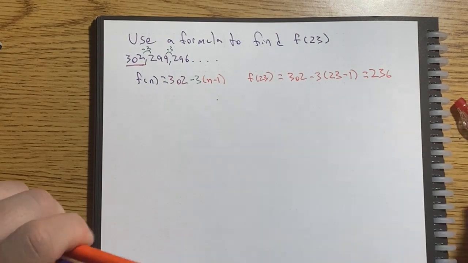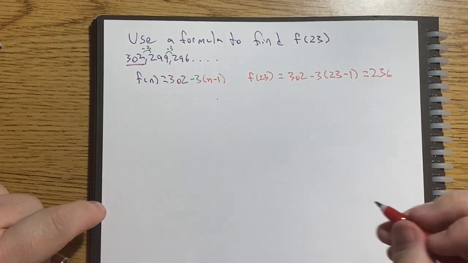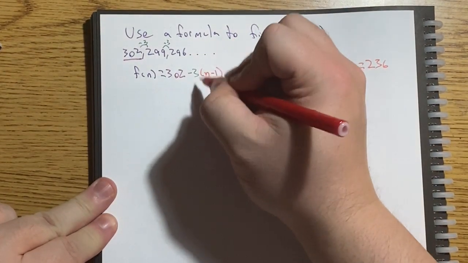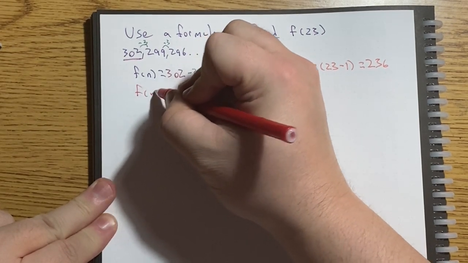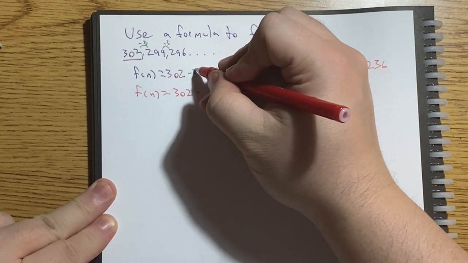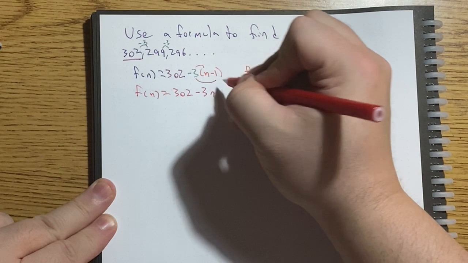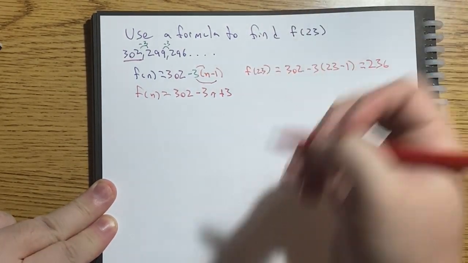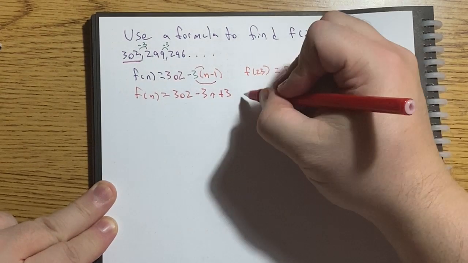Now, if you wanted to simplify this, because like I said, depending on the test or whoever's doing it, they might want a simplified version of this. You would do f of n equals 302 minus, you would multiply 3n, and then you'd multiply this way. A negative times a negative is a positive. You get a plus 3. So 302 plus 3 is 305.